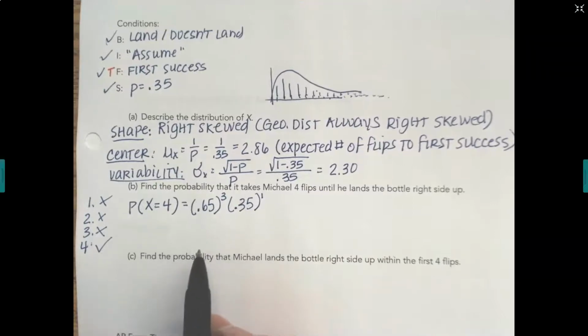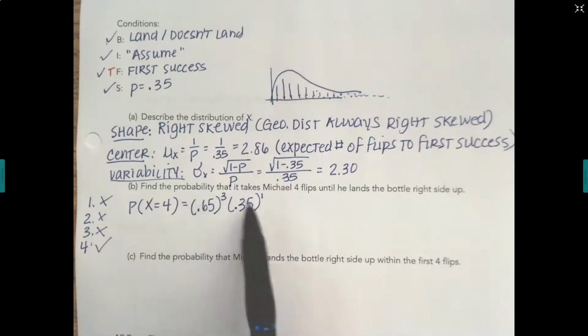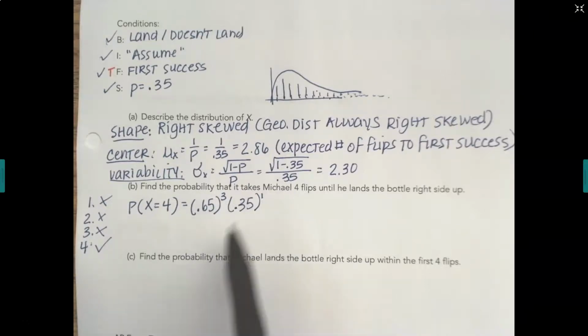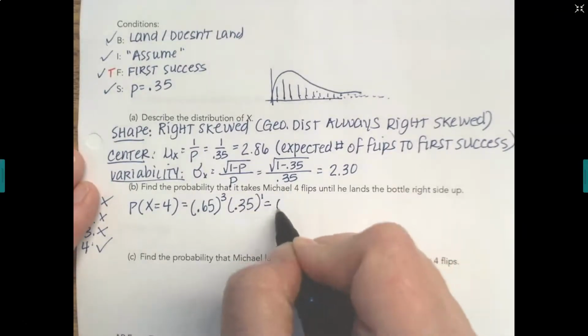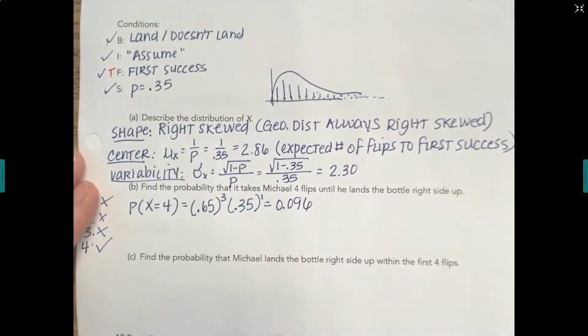So this is the geometric formula from the formula sheet. It's pretty logical. It makes a lot of sense. If we were talking what's the probability he made it on the 10th time, for the very first time, you'd have 9 failures and 1 success. It's always the failures is 1 less than the total number because you're successful on the last one. If you put this in the calculator, calculate it out, you get 0.096.